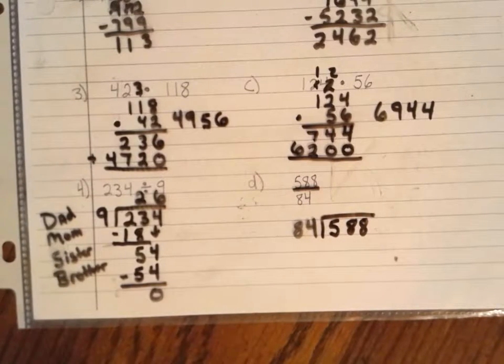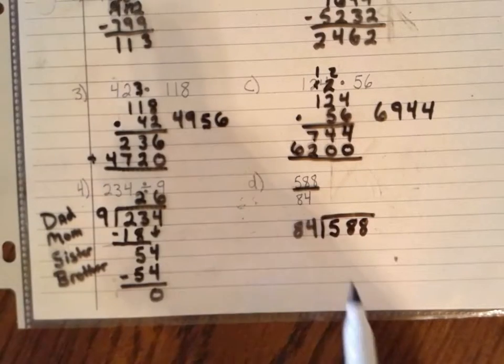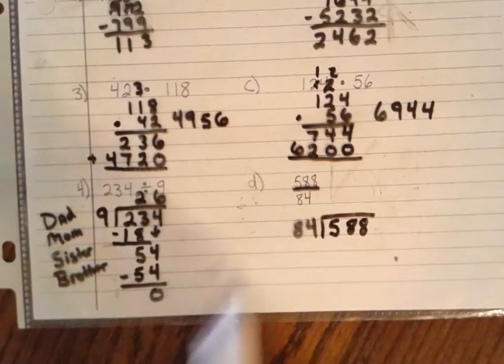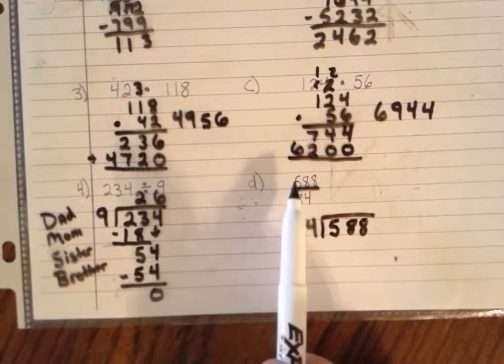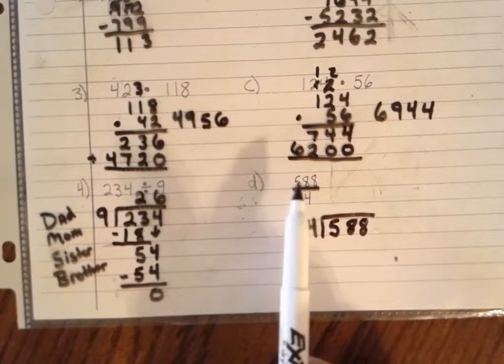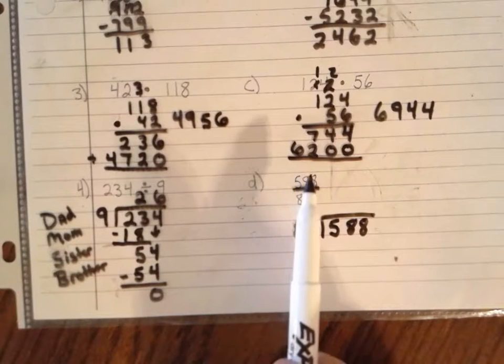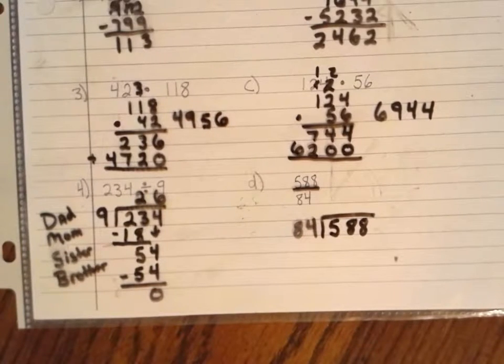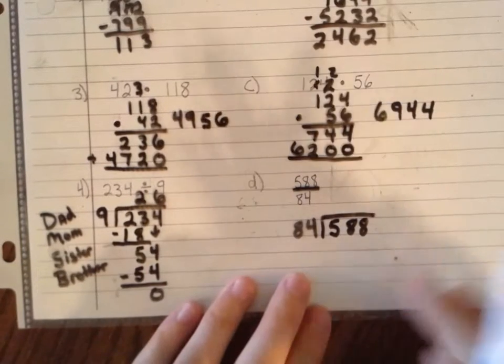Another way you can remember which number goes where when it's set up in fraction form, think of 588 being on top of the roof. Well, it starts raining, so he runs inside the house and kicks 84 out.